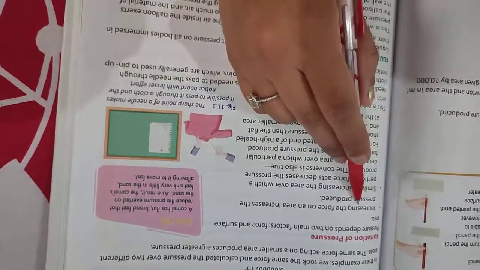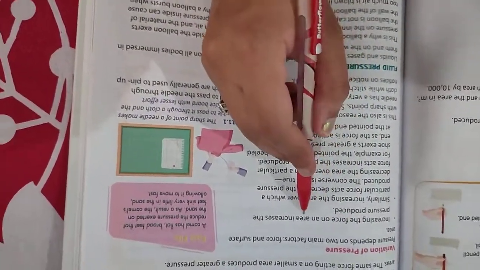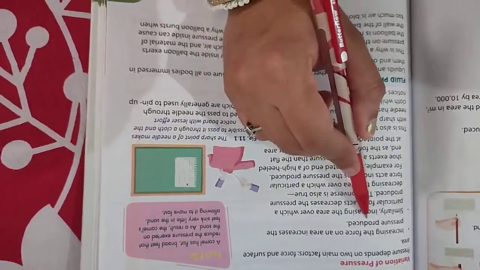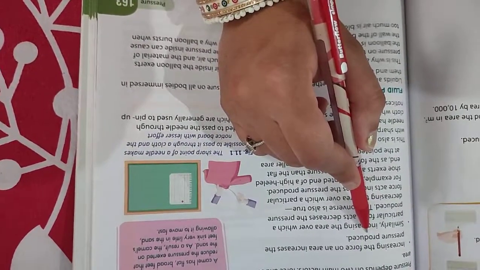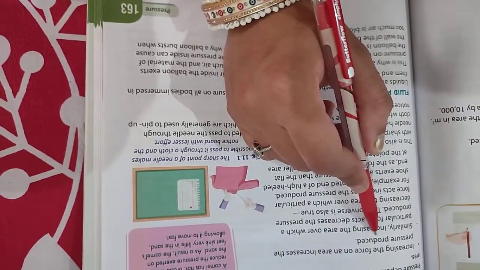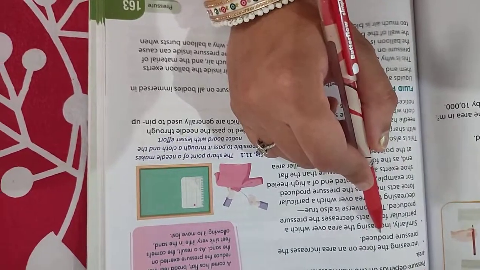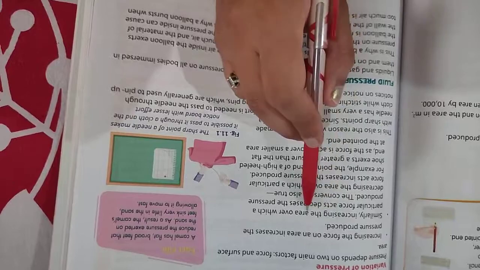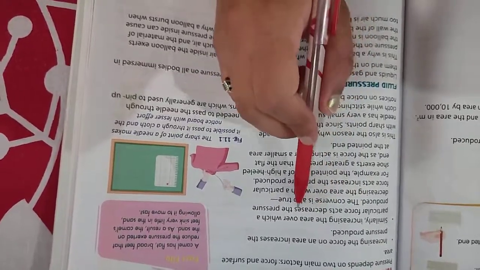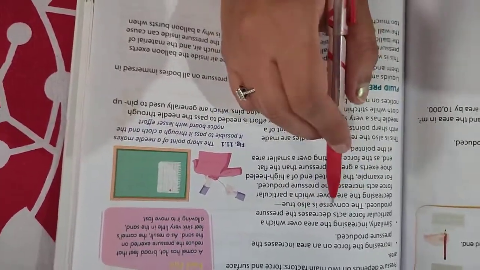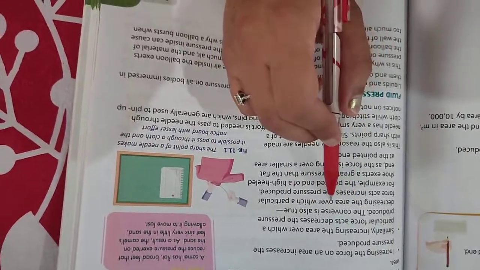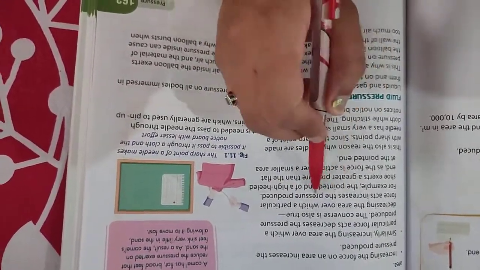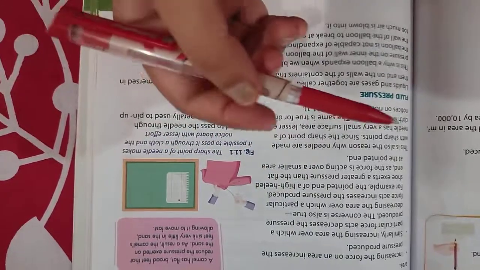Increasing the force on an area increases the pressure. Pressure is directly proportional to the force. If we increase the force, the pressure will also increase. If we decrease the force, the pressure will also decrease. Similarly, increasing the area over which a particular force acts decreases the pressure produced. The converse is also true.